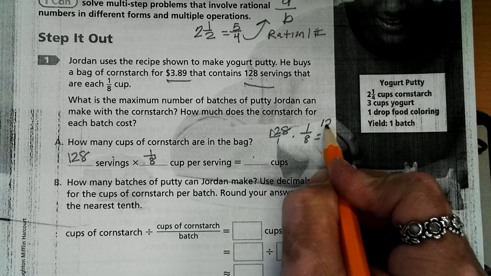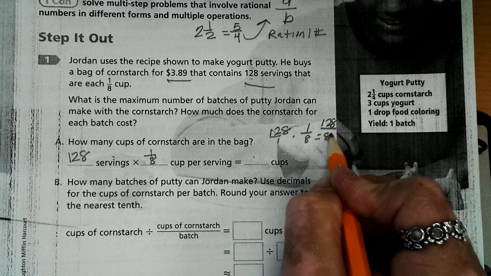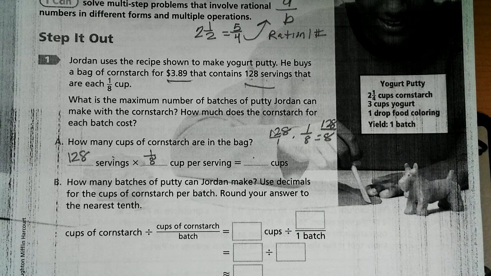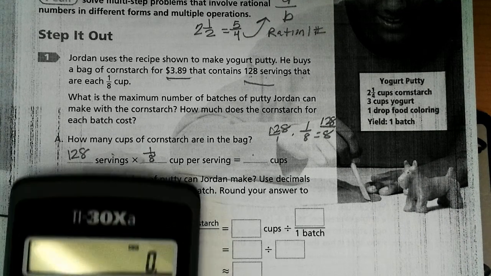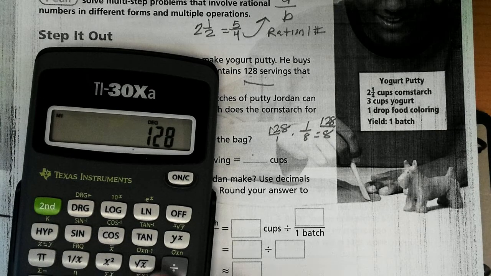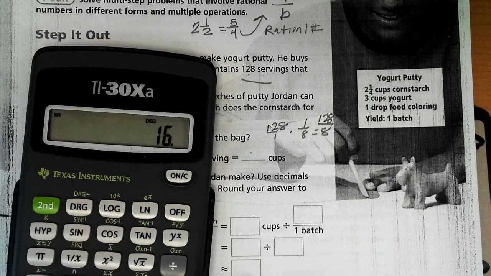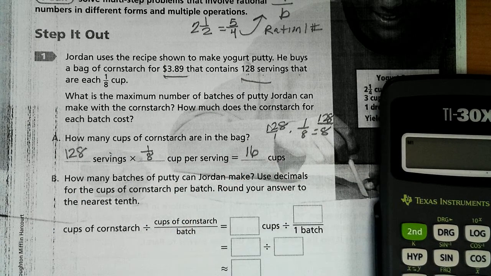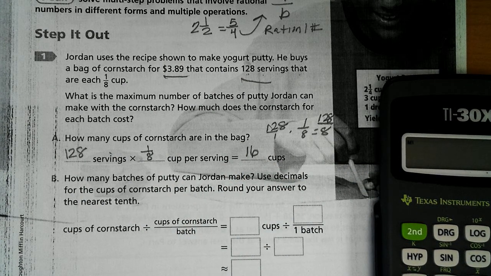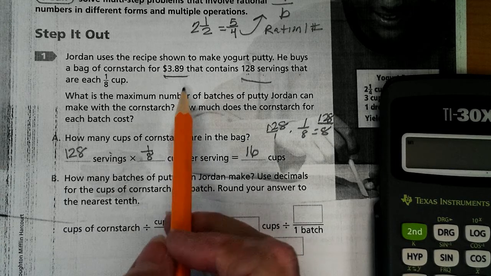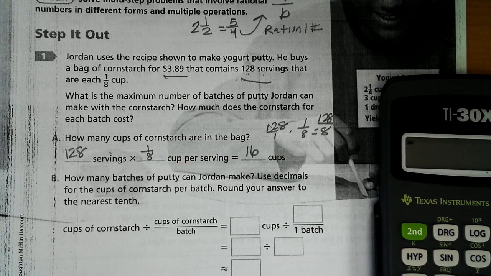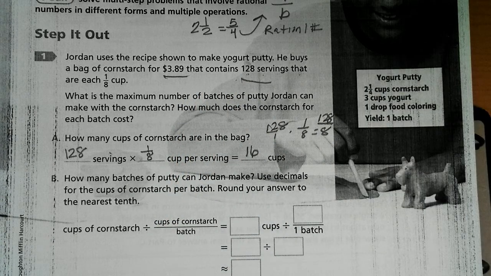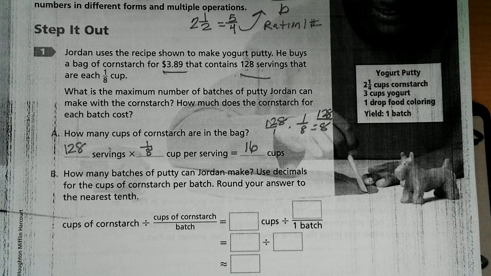So that gives me 128 divided by 8. Well, 128 divided by 8, I believe, is 16. Yep, it is 16. So I can get 16 full cup servings from this bag of cornstarch. Okay, does that make sense so far? Yes, ma'am. Okay.